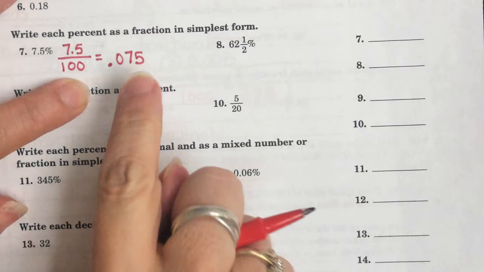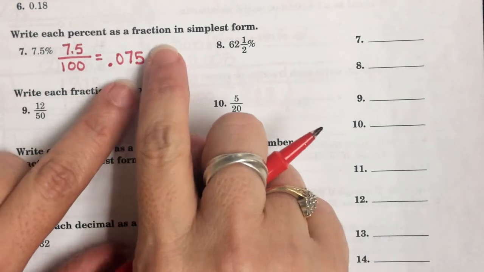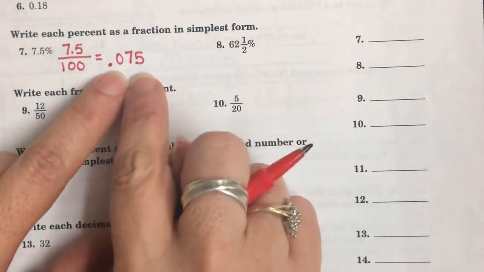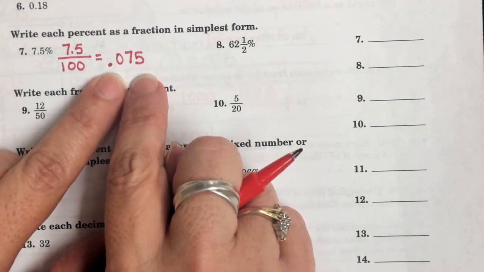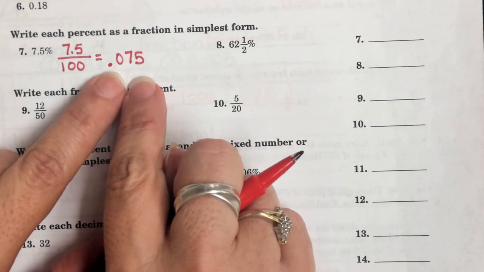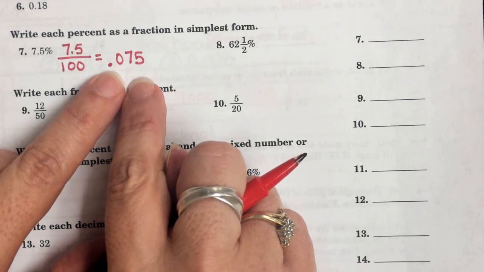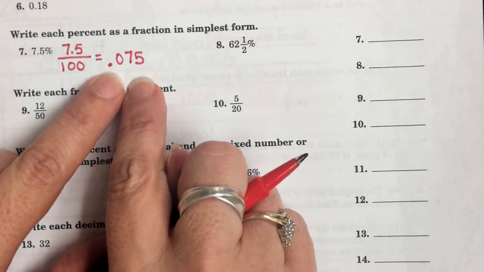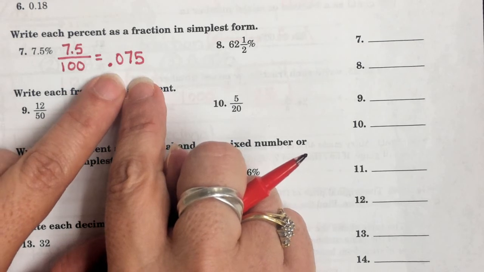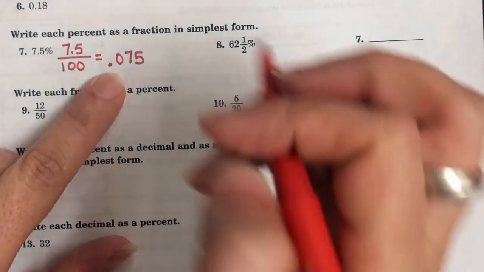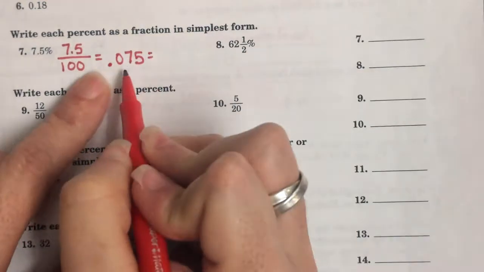But I want you to think about it. They want it as a fraction in simplest form. Is that a fraction? No. But I know if I read that with a place value chart, I shouldn't be saying 0.075, I should be saying 75 thousandths. And here's the reason.